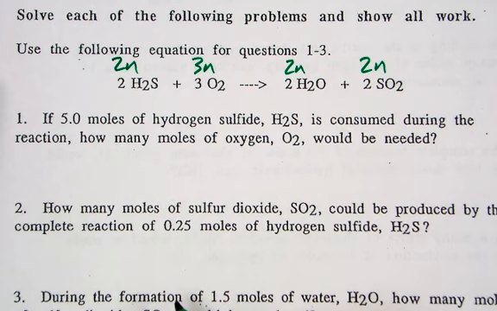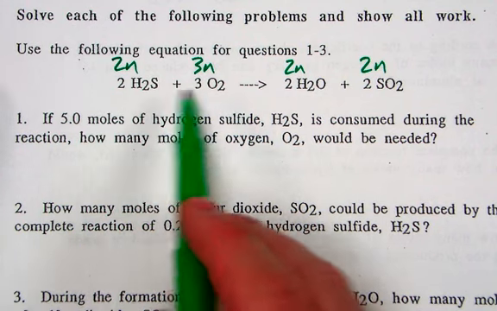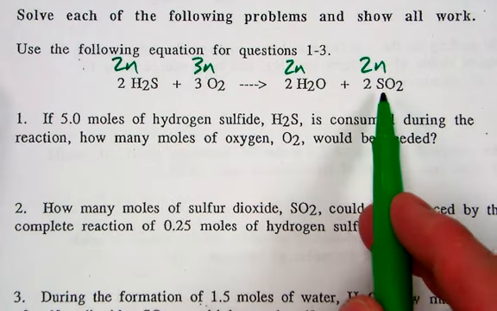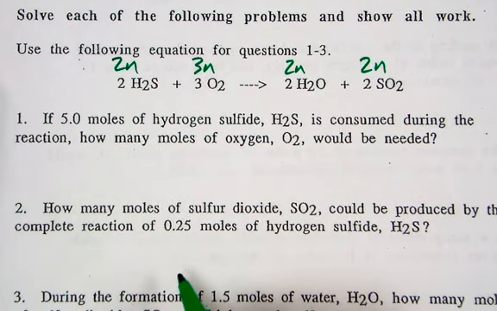Just like any recipe, sometimes you have to alter the recipe based on if you don't have enough of one ingredient; you have to change how much of all the other ingredients. Similarly, if you wanted to double your recipe, you have to double all your ingredients, and that would double all your products that you would make. Okay, so we're going to do some calculations with this using proportions.